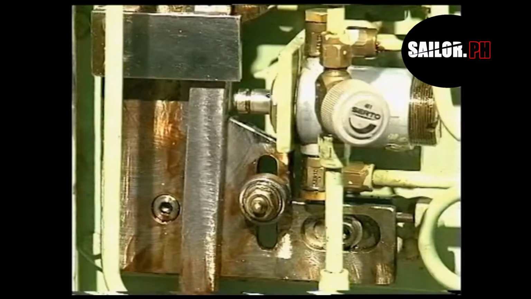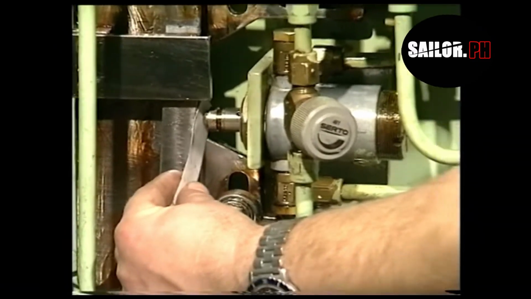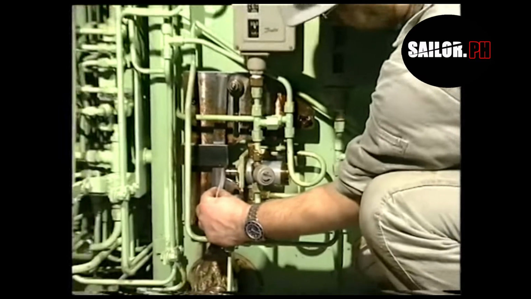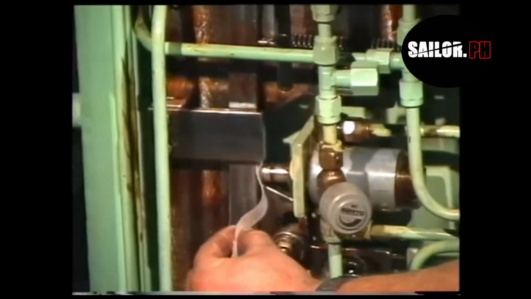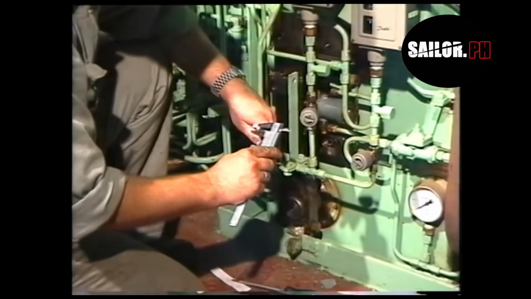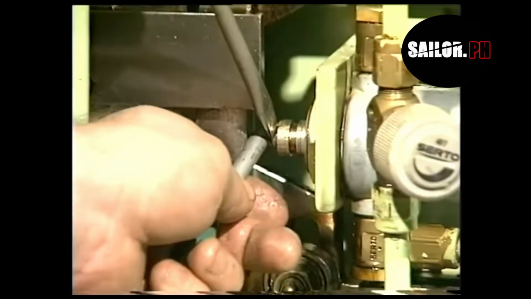The pilot valve must be adjusted so that when the spindle is pressed 8 mm inwards, the control air pressure will be 5.5 bar. Turn the regulating hand wheel so that the steel bar just touches the pilot valve. Insert a distance piece with a thickness of precisely 8 mm.